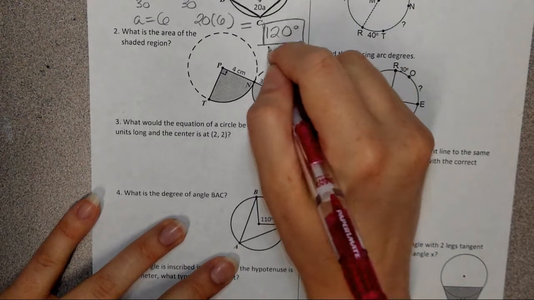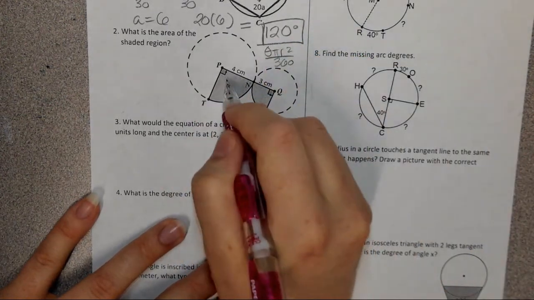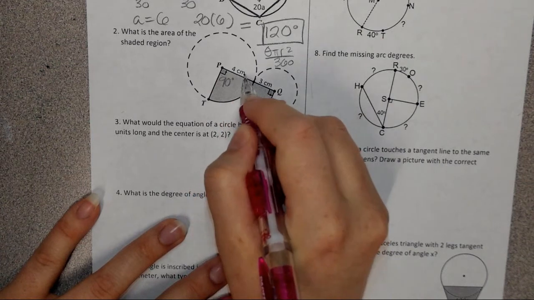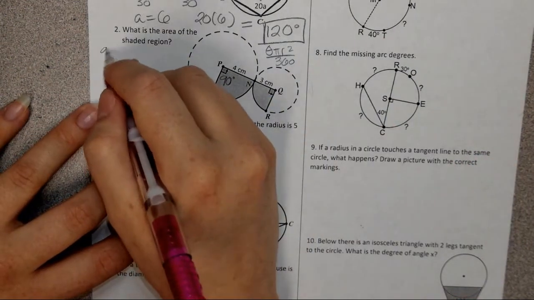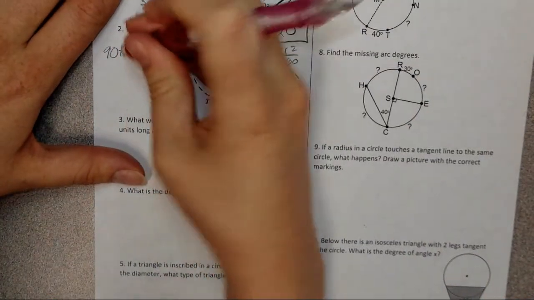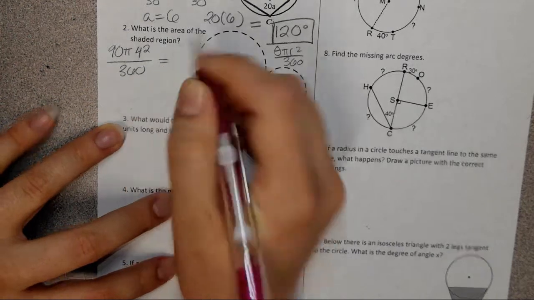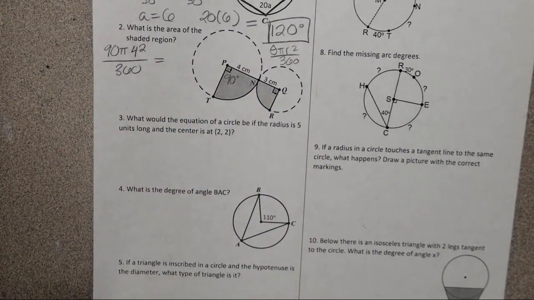All right, so theta pi r squared over 360. In this problem, our angle is 90, and our radius is 4. So 90 pi 4 squared over 360.